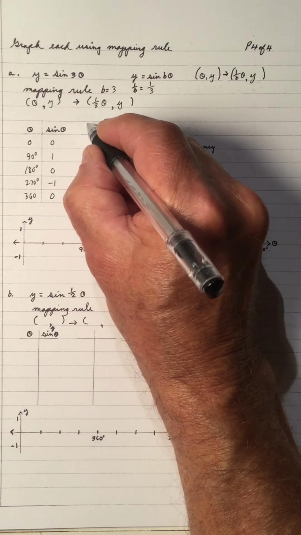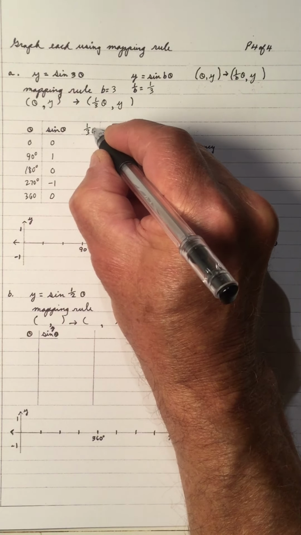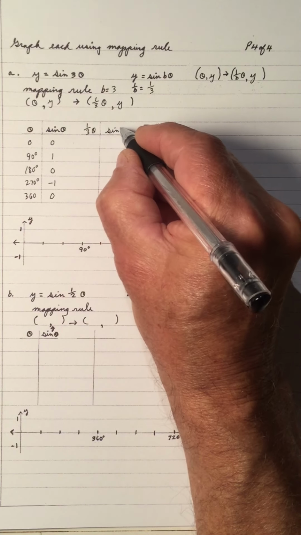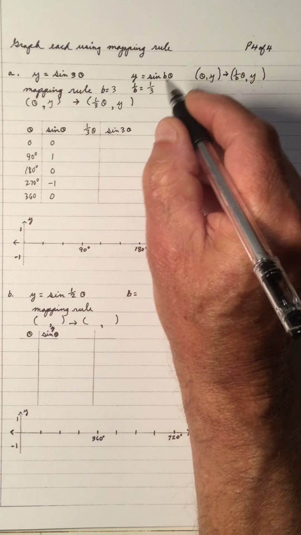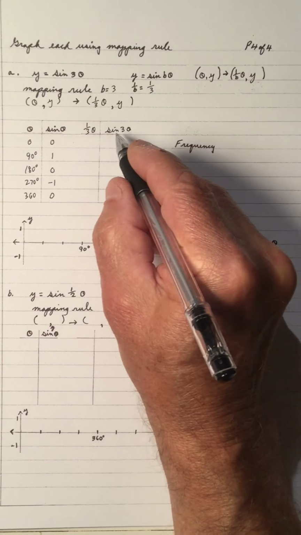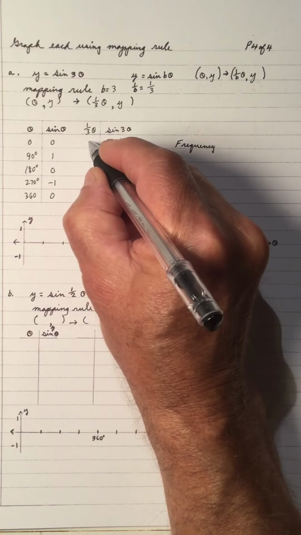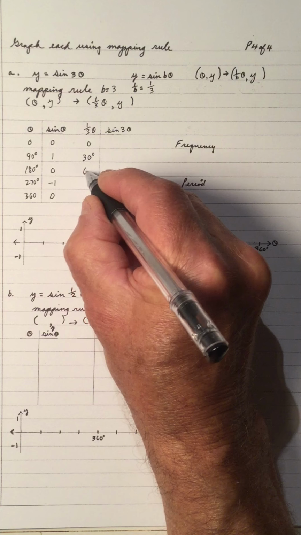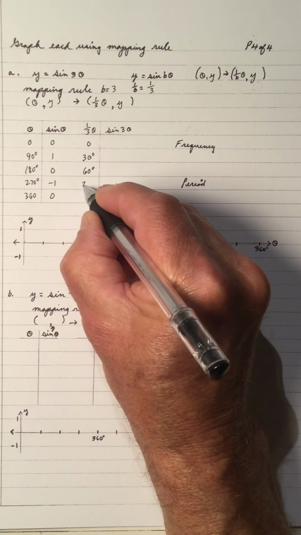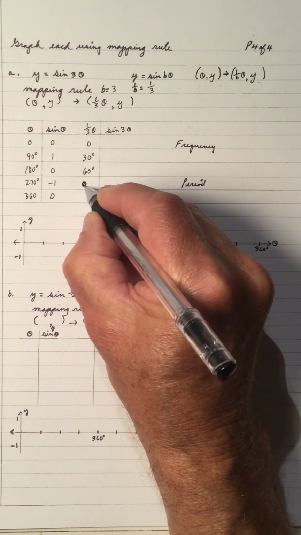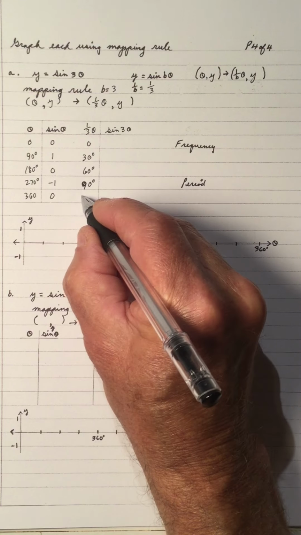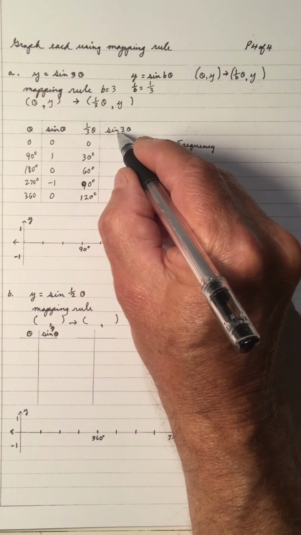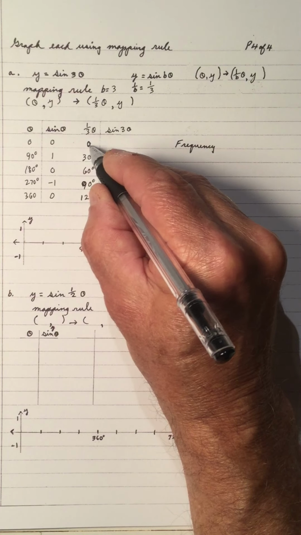And so theta is mapped to 1/3, and this is the sine of 3 theta. So 1/3 of 0 is 0, 1/3 of 90 is 30, 1/3 of 180 is 60, 1/3 of 270 is 90, and 1/3 of 360 is 120.